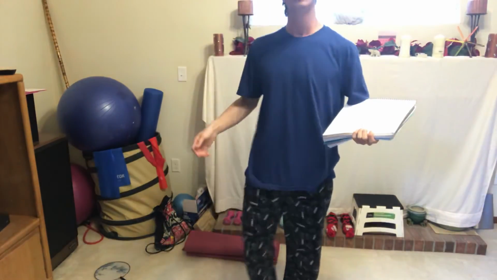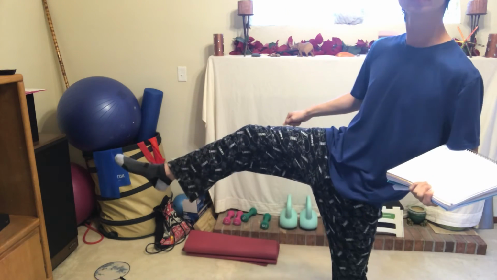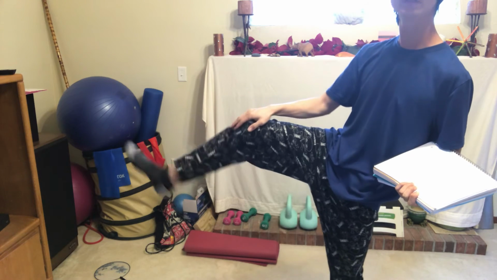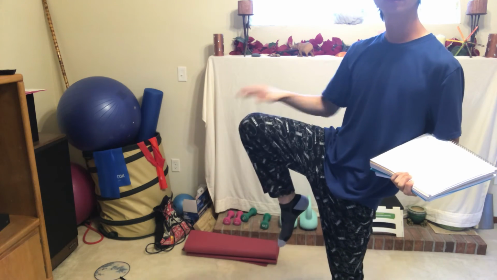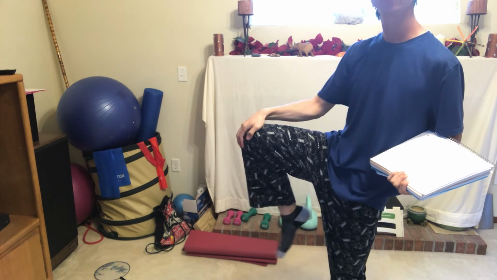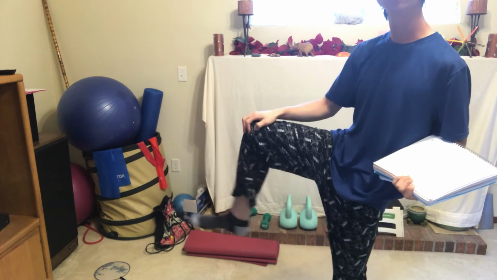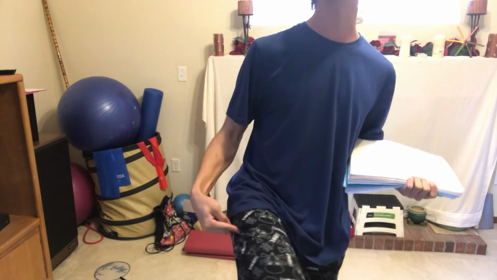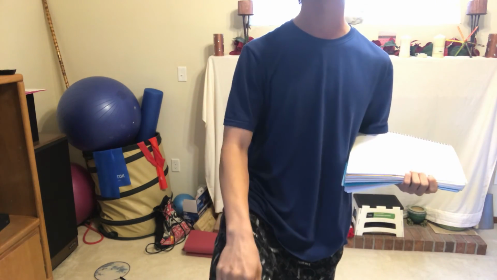Vastus intermedius: knee flexion. The vastus intermedius connects from the anterior and lateral surface of the femur to the quad tendon.